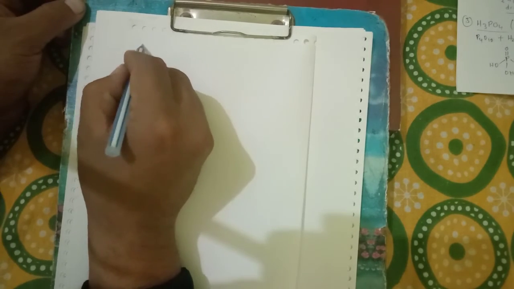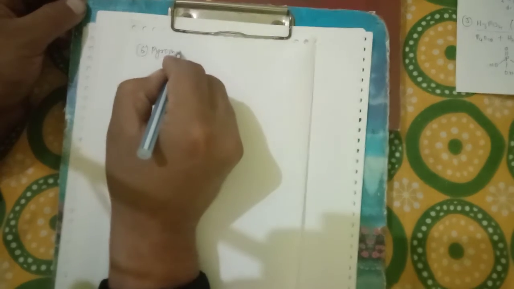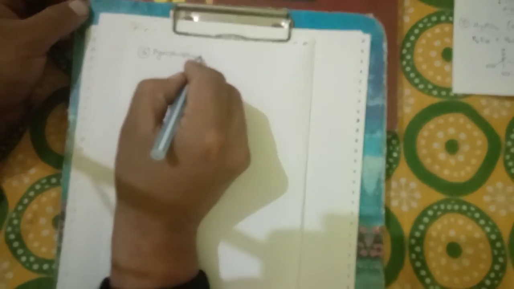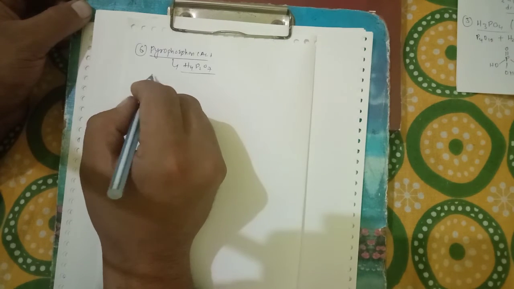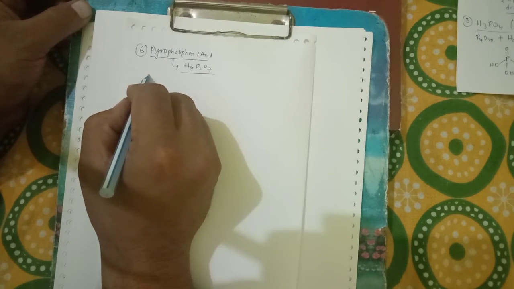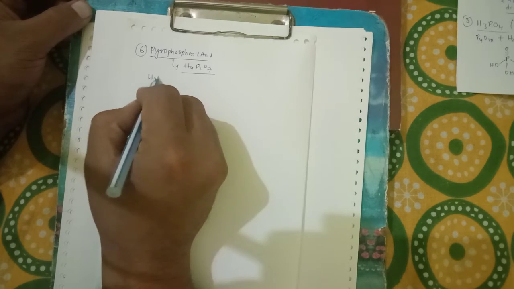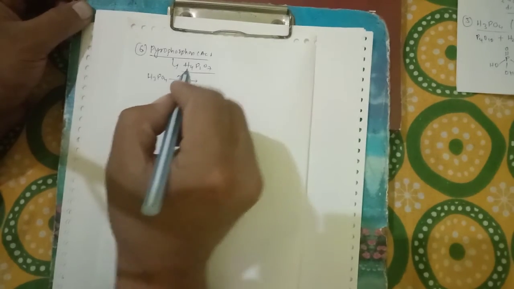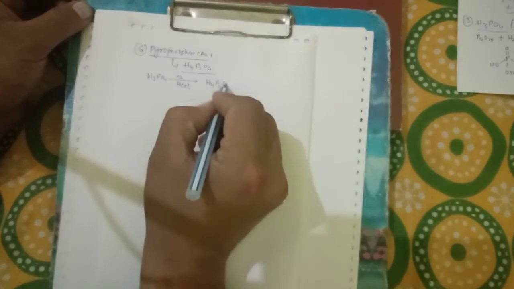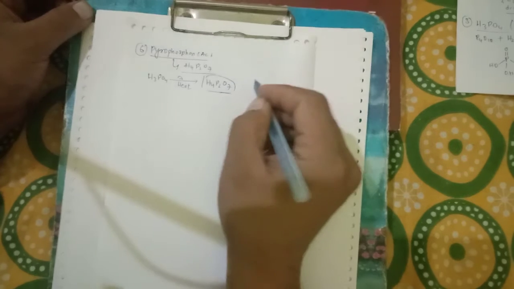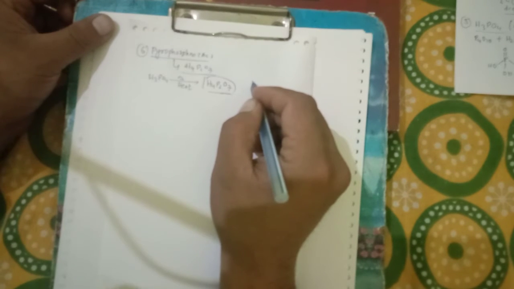Let us see the sixth one, that is pyrophosphoric acid. The formula of pyrophosphoric acid is H4P2O7. It is also an oxoacid of phosphorus, and here its formation will take place by heating H3PO4. When it is heated, it gives H4P2O7, and its structural arrangement could possibly be in this way.